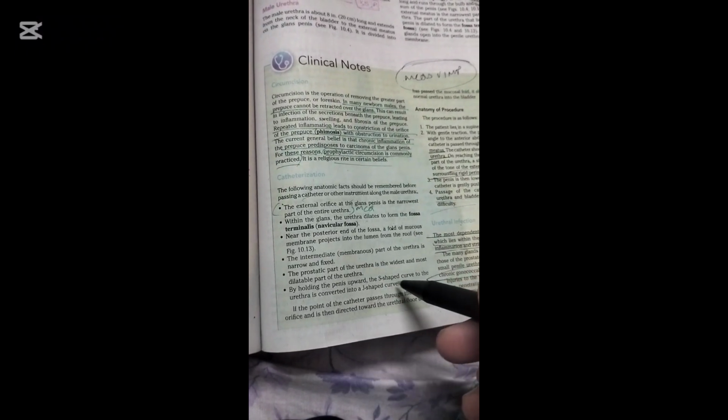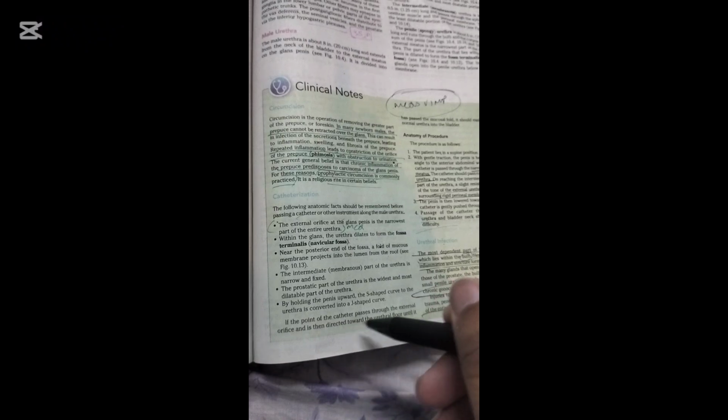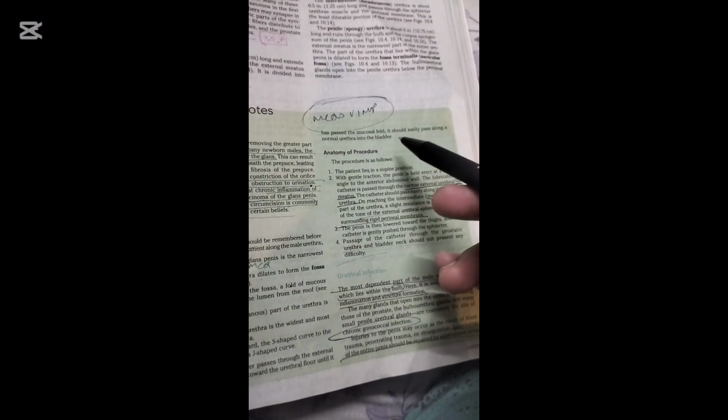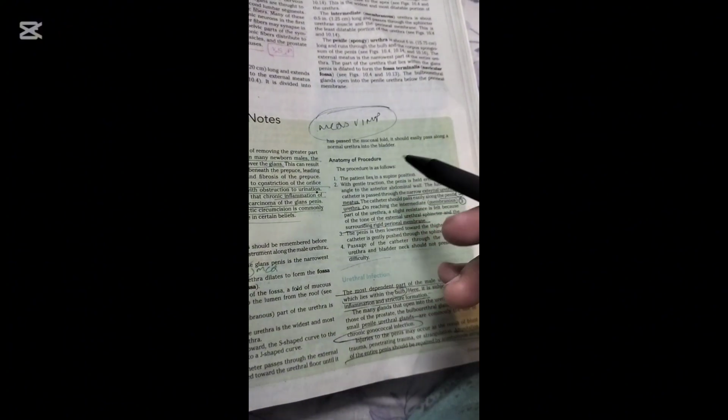By holding the penis upward, the S-shaped curve of the urethra is going to be converted into a J-shaped curve. If the point of the catheter passes through the external orifice and then directly towards the urethral floor until it has passed the mucosal fold, it should easily pass along a normal urethra into the bladder.